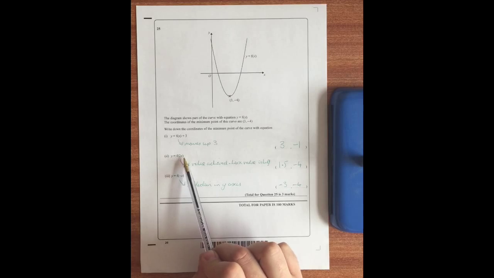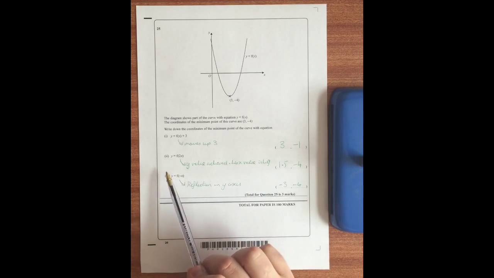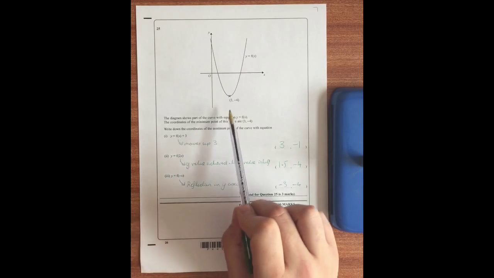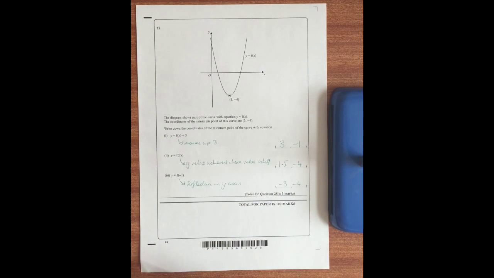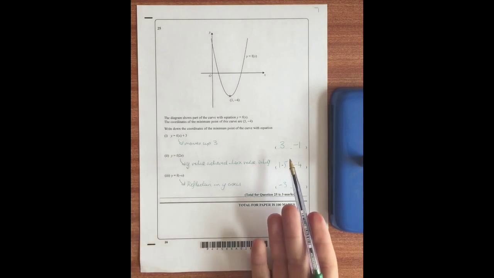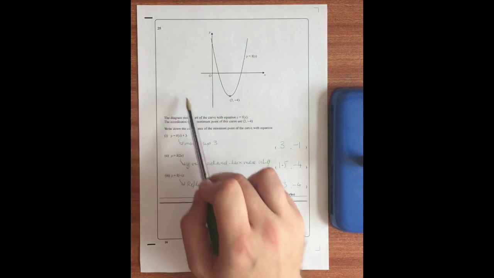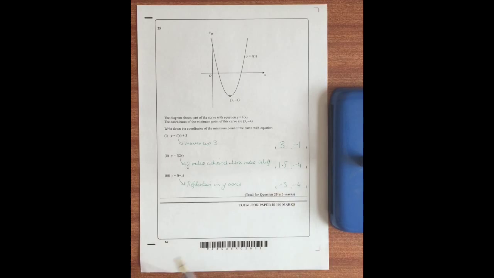For y equals f of 2x, if it's 2x, it means that all the y values will be achieved half as early for the x values. So we need to half the x value. So we get 1.5 and -4 for the y. And then finally, y equals f of minus x will just be a reflection in the y-axis, because we'll get all the same values for y when we've got the minus values for x. So it'll be -3, -4.